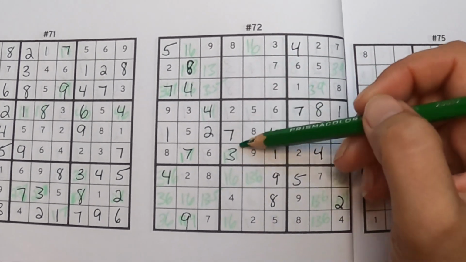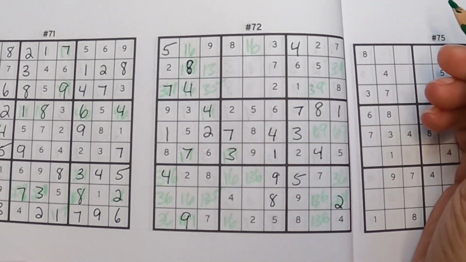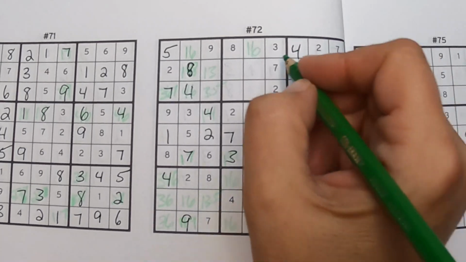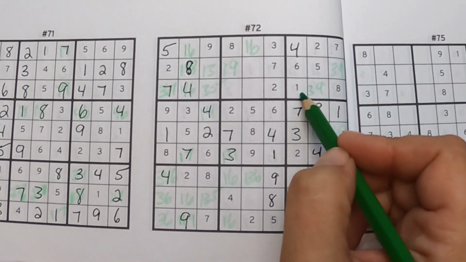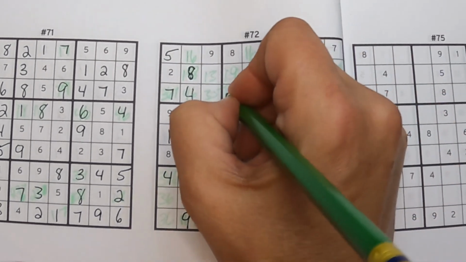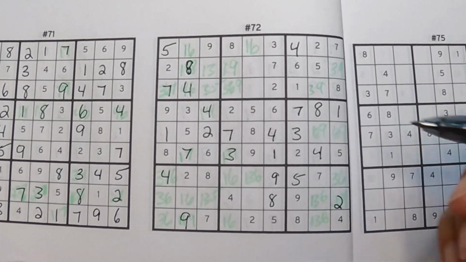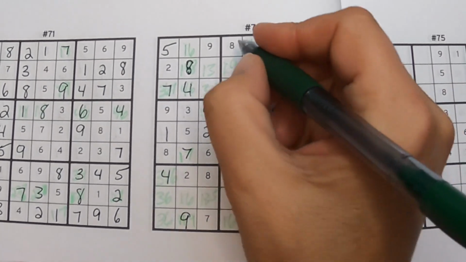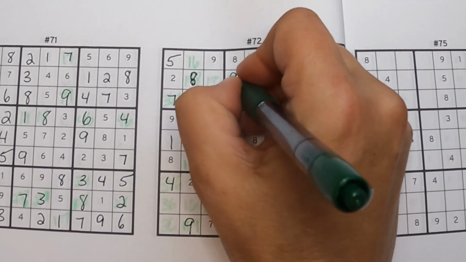For this column, we're missing 1, 5, 6, and 9. We've got a 5 and 6 here, so 1, 9. 1 here, so 5, 6, 9. But if we look, the only place the 5 can be is here, and the only place the 9 can be is here.